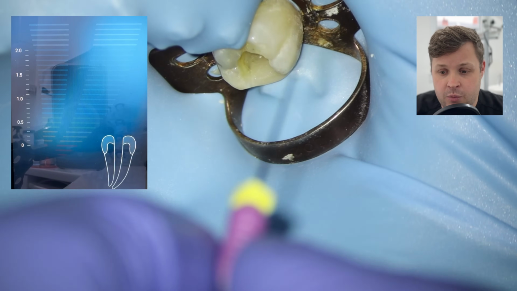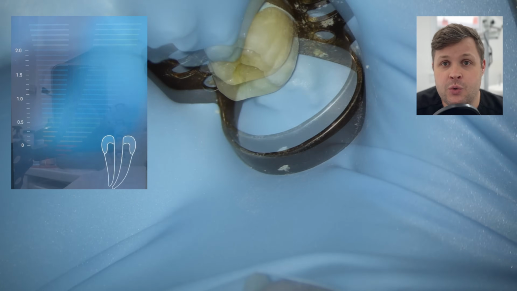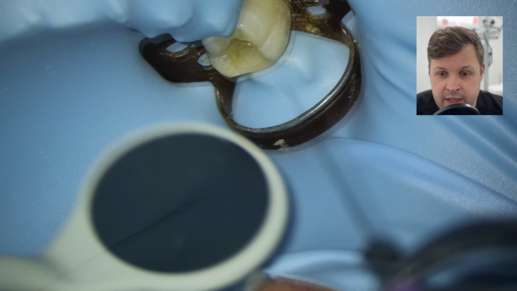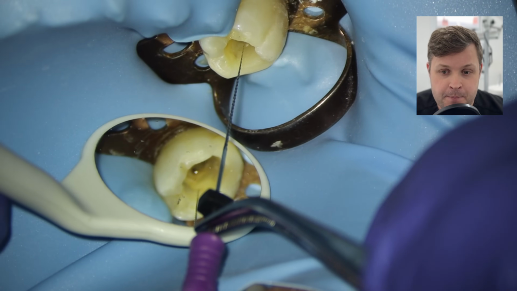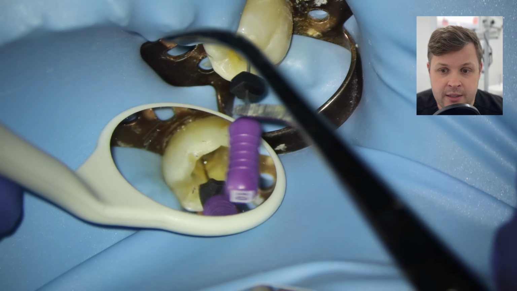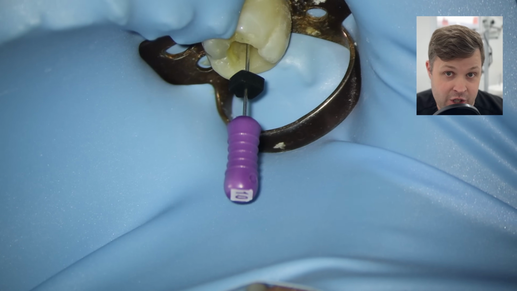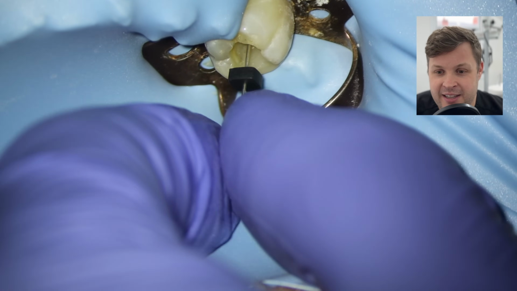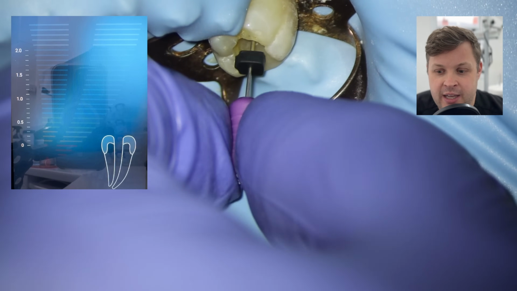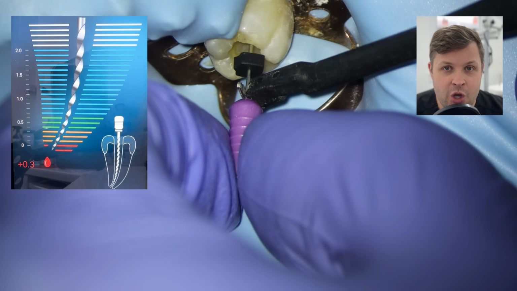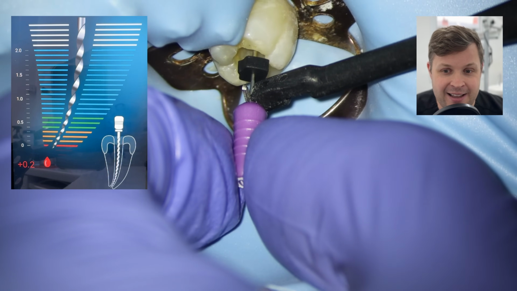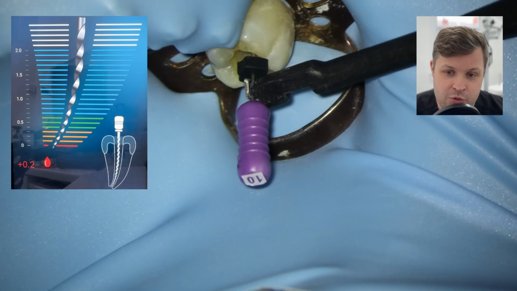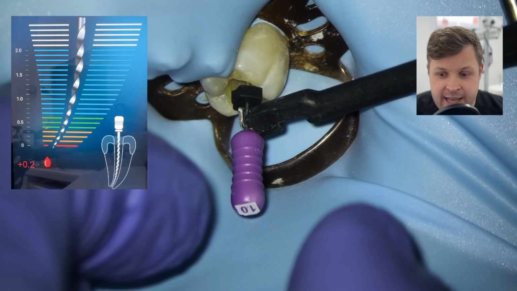So in this case, I'm going to use a larger length K file. So I'm going to use a size 31. This gives me a little bit more shank on the K file for us to negotiate to the working length, but also gives me a little bit of space for me to clip the apex locator on this tooth. And again, as we negotiate this length 31K file down, we connect up the apex locator, and straight away we're through the apex.